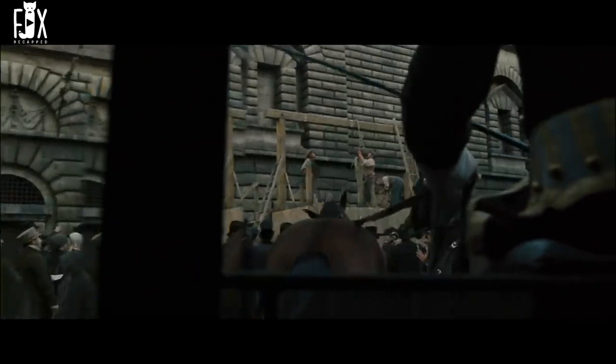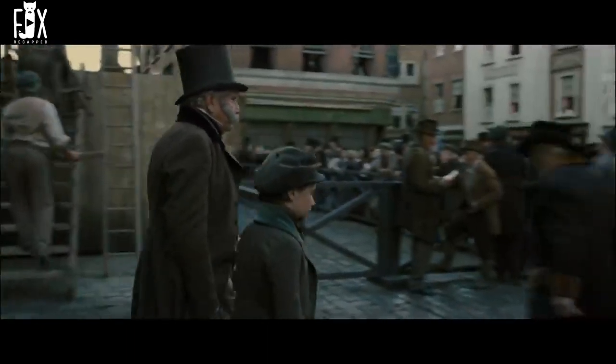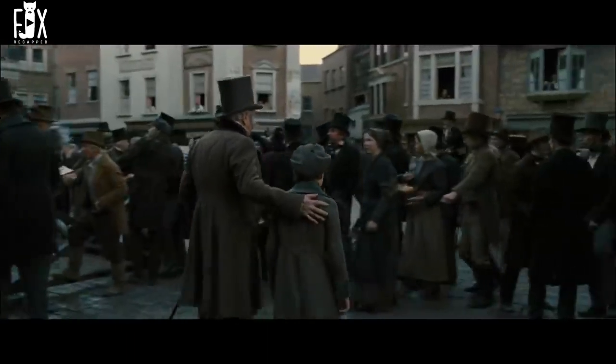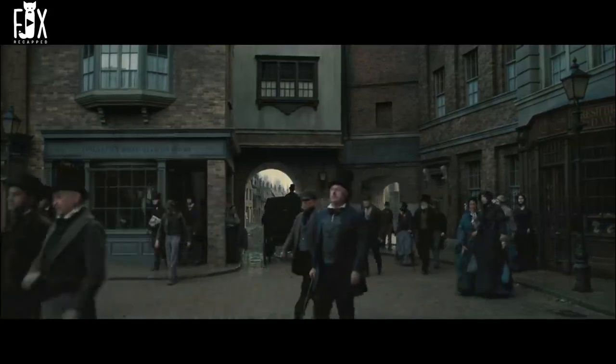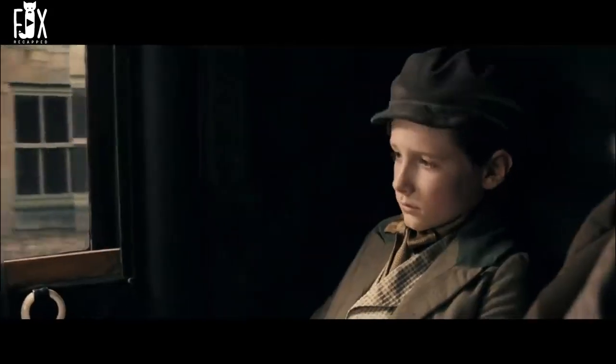In the last scene, we see gallows being erected in the courtyard as Mr. Brownlow guides a heartbroken Oliver to a carriage. The citizens of the town begin to assemble to see Fagin's execution.